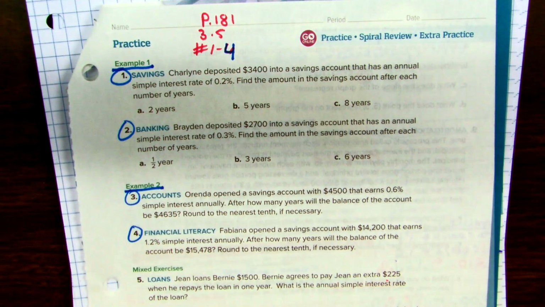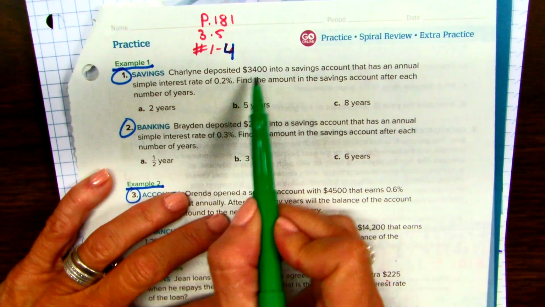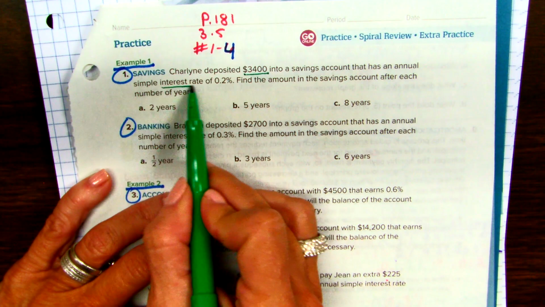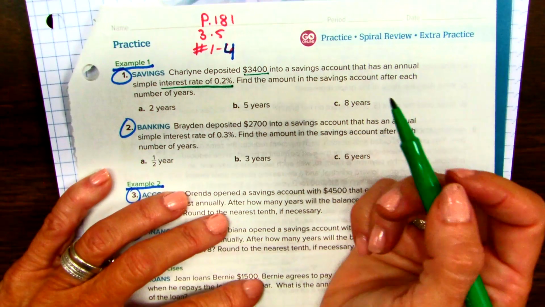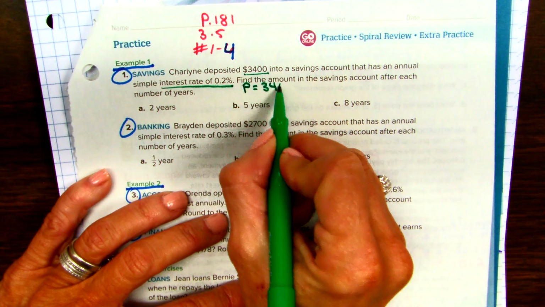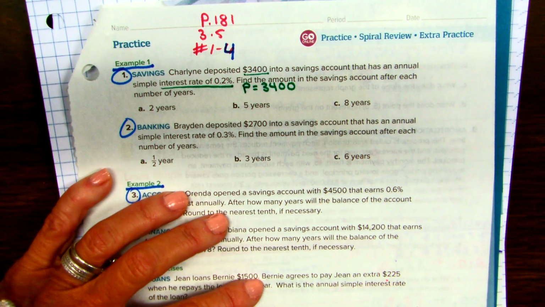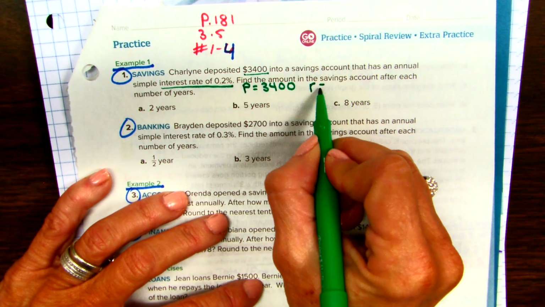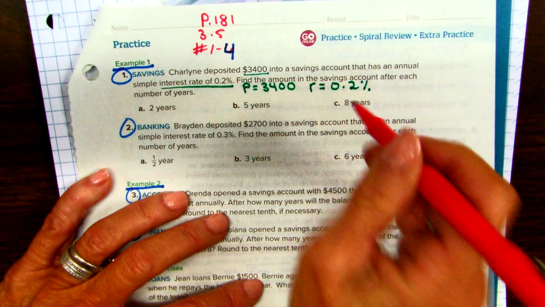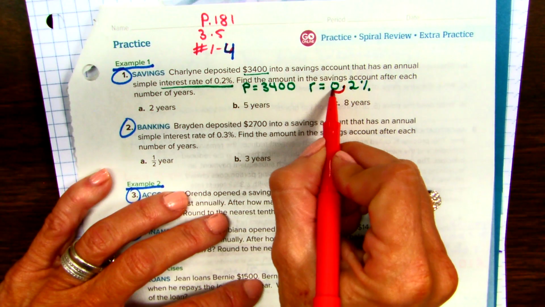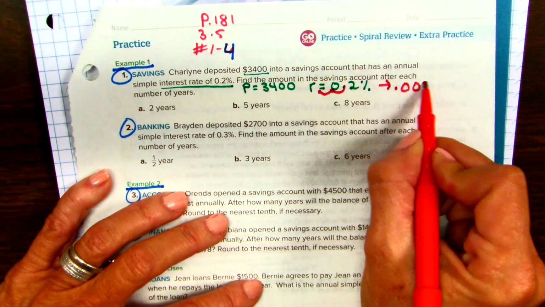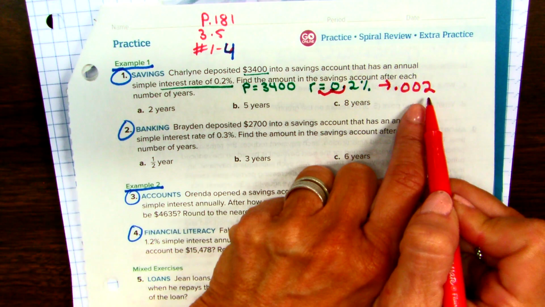Okay? So let's organize our information. Charlene deposited $3,400 into a savings account that has an interest rate of 0.2%. Let's take that information and organize it. So she starts with a principal of $3,400, right? We know if it's got a percent symbol next to it, it's an R, and we know we have to do some work to it. Since the decimal point is in the problem, we have to move it 2 places to the left. So that's going to get us 0.002. So this is what we'll use in the problem, not that.